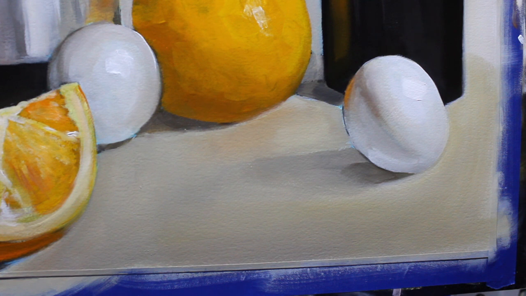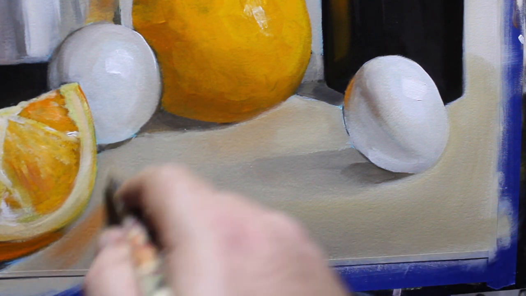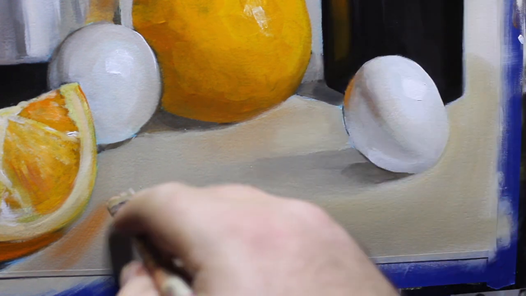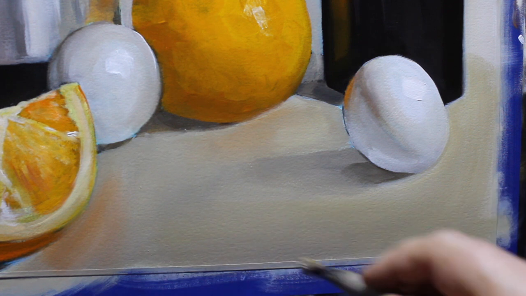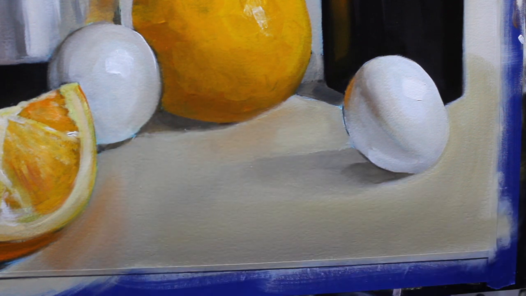As a final touch, I'm adding just a little bit of reflected light from the oranges onto the tablecloth. I'm using wet on wet, using the color I had from the tablecloth and mixing a little bit of the orange into it. Be sure to fan it out just a little bit. Remember, reflected light diffuses over distance. It becomes less saturated and duller.